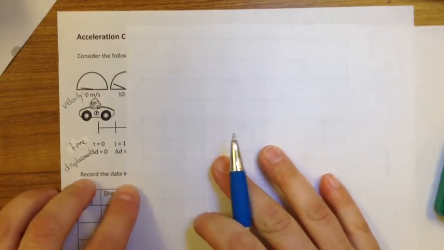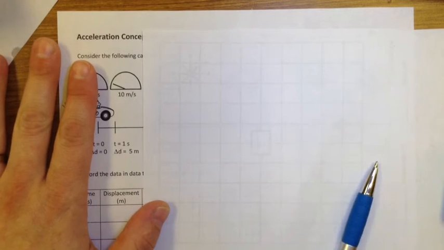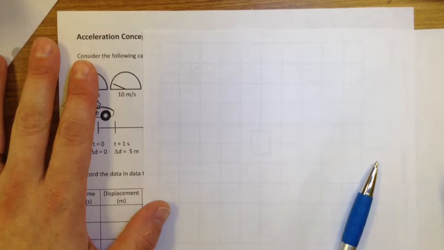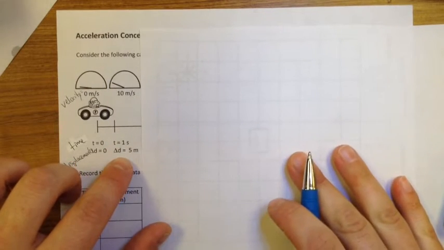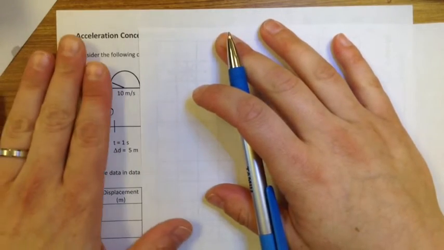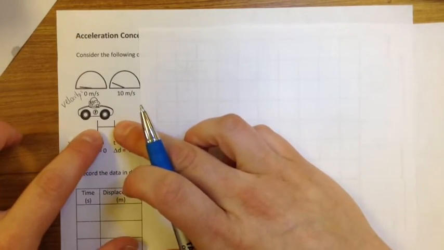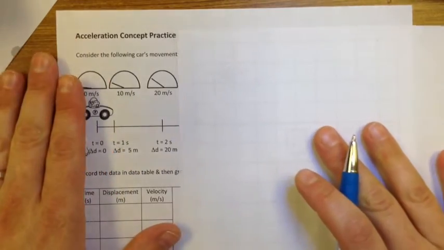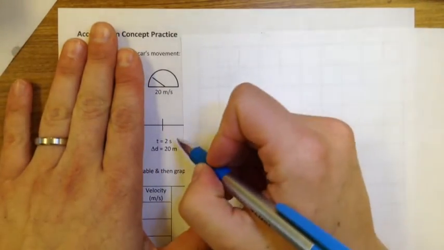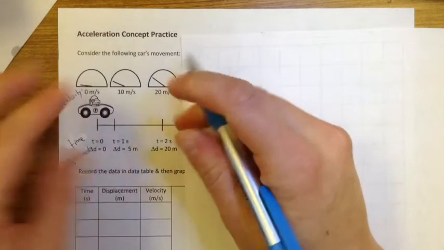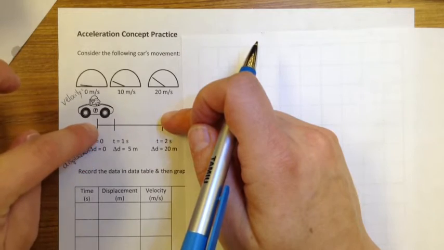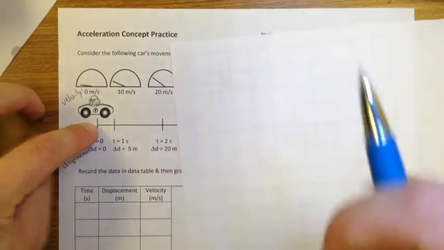One second later, the displacement is 5 meters, and now the velocity is 10 meters per second. So it moved a total of 5 meters, and it increased velocity to 10 meters per second. During the next second, at 2 seconds, it has now traveled 20 meters from the reference point, and it has a velocity of 20 meters per second.